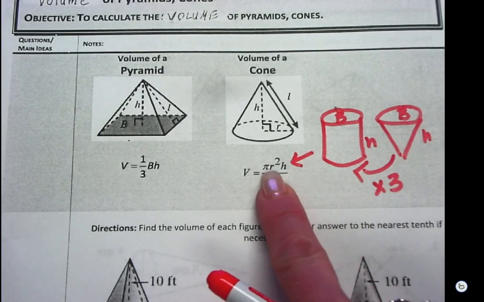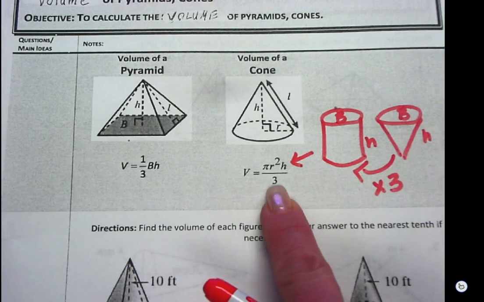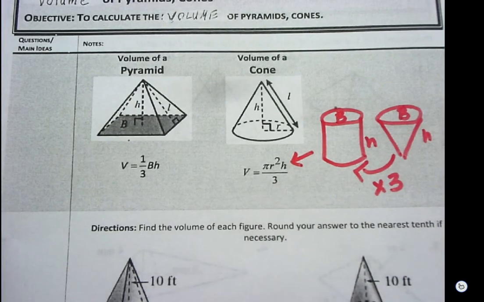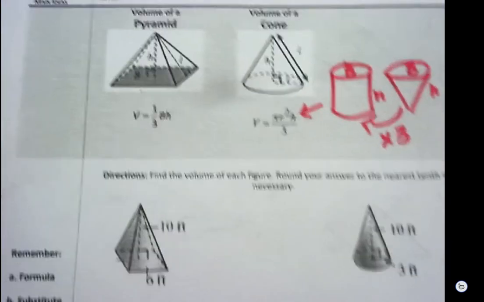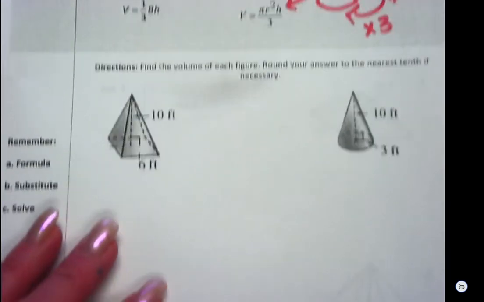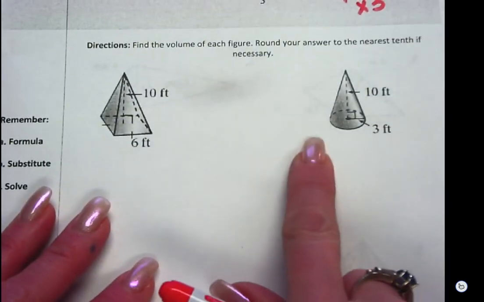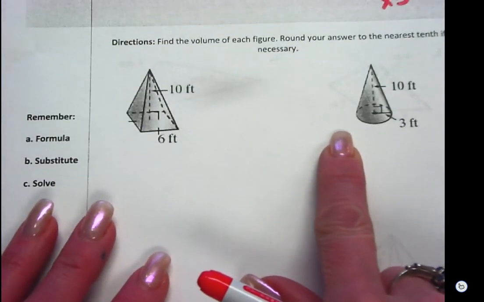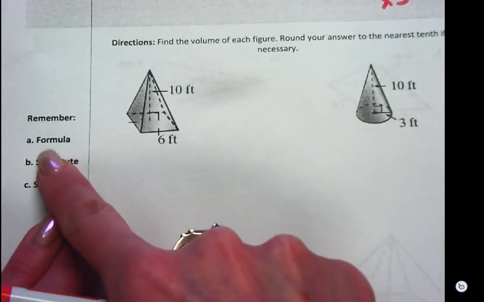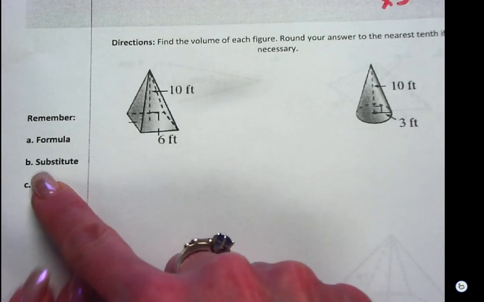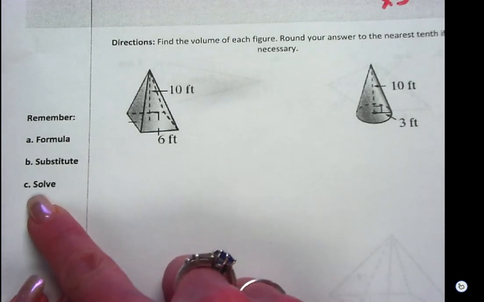So in order to get the volume of a cone, we simply do the same thing, area of the circle times the height, but then the last step is we have to divide by 3. So we're going to practice using that formula. We're going to go right to the cone down here. We're going to write the formula, substitute the numbers that we need, and then solve using our calculators.